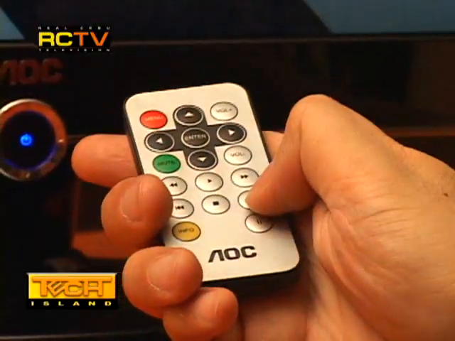So I'm going to move forward, just like a normal CD player, just by pressing this one. Now moving forward.